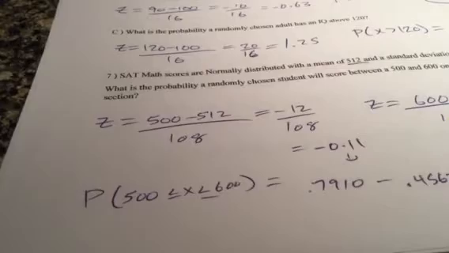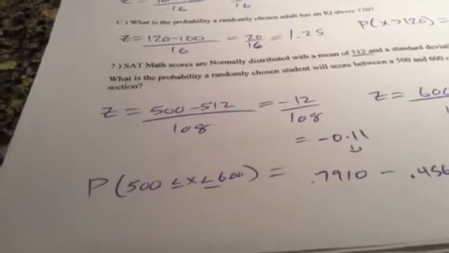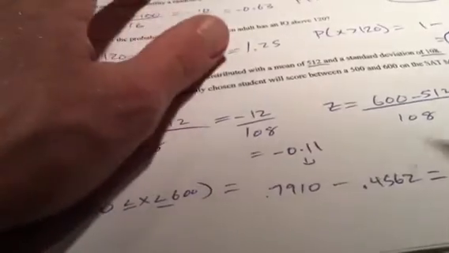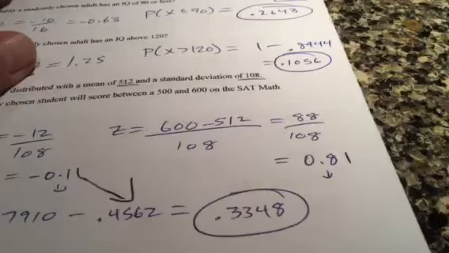Next one here, folks, is just have two scores. If I want to be between, I look up for negative 0.11. That's the area to the left of it.